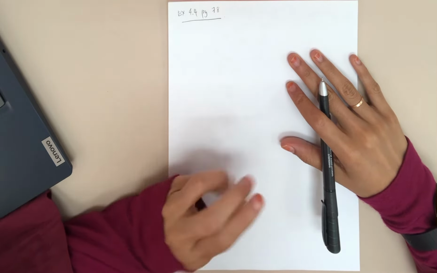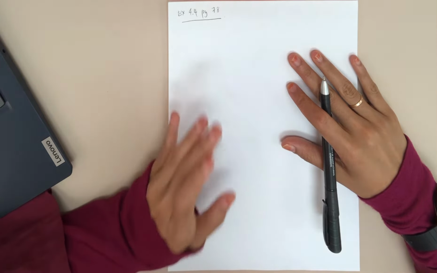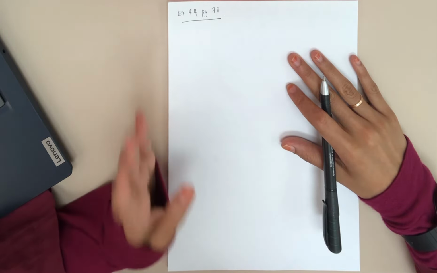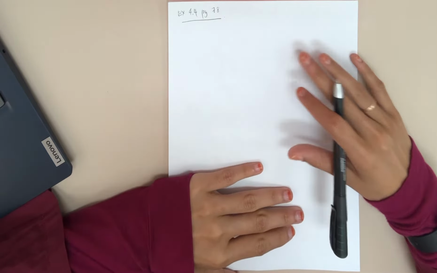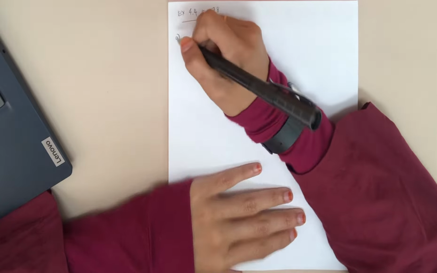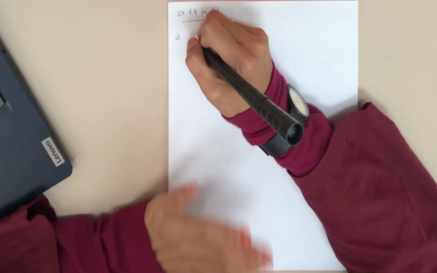So the question asks you to refer to example 4.2. We will use the same example as 4.2, but 4.2 is for PDF, right? So refer to example 4.2. The question asks you to determine the cumulative distribution function, or CDF. So we need to find the CDF.